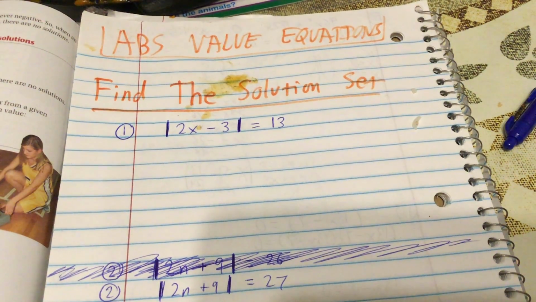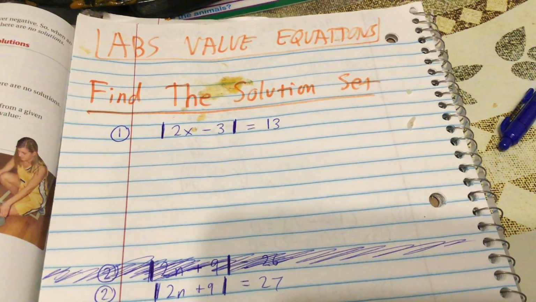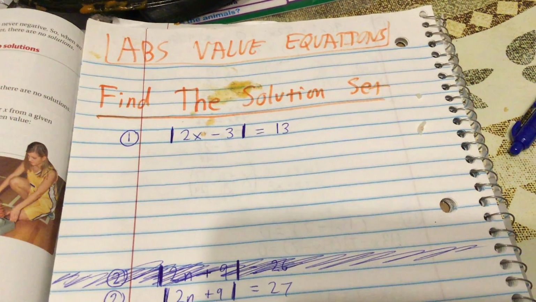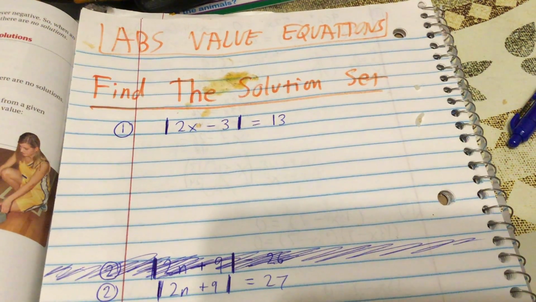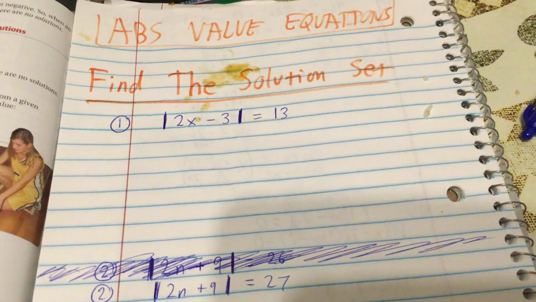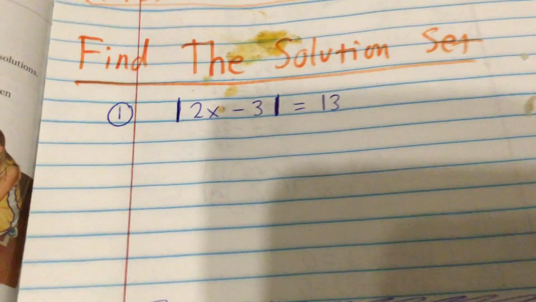Algebra 1A. Hope you guys enjoyed part one of the absolute value equations test. We're going to do the same thing probably for the next two tests. We're going to be doing two-step equations in the absolute value bars for this particular unit. Here we go. So find the solution set.